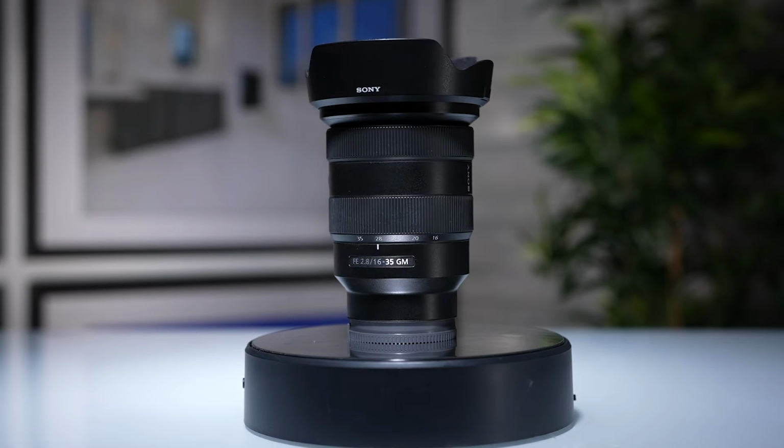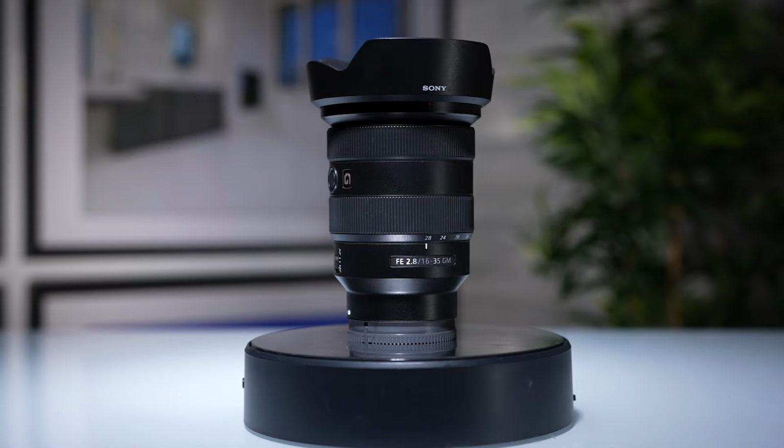But I think the weight on this one's pretty heavy. In regards to weight and size, I like the form factor of the 16 to 35. It feels more like a normal lens. You can put ND filters or UV filters if you are into those kind of things, which I am not. But it feels more like it has a regular element. It's more like a regular lens.